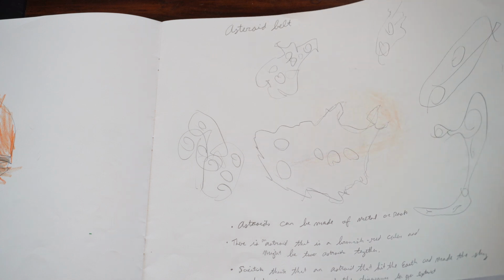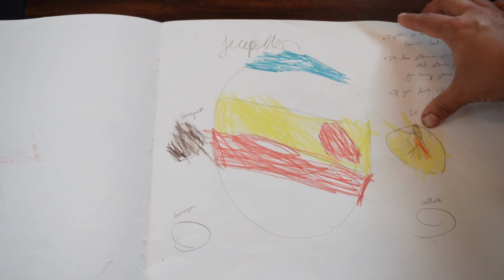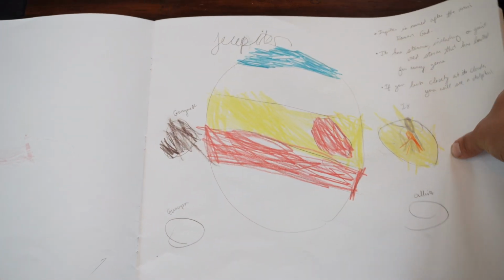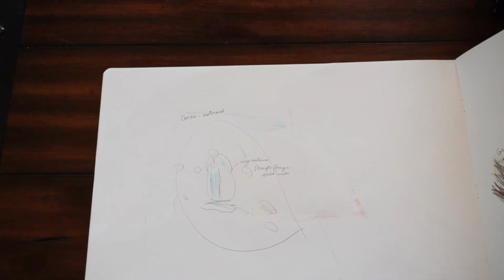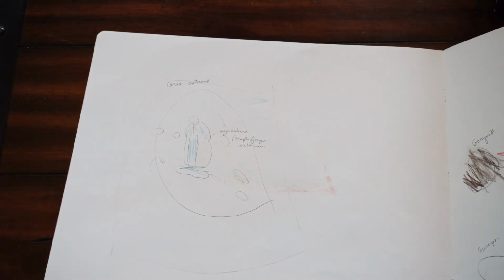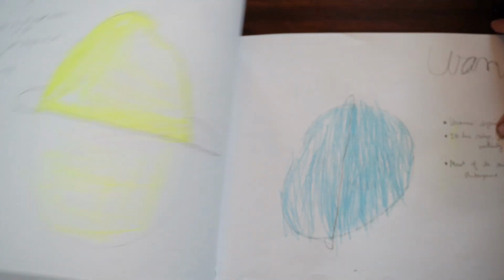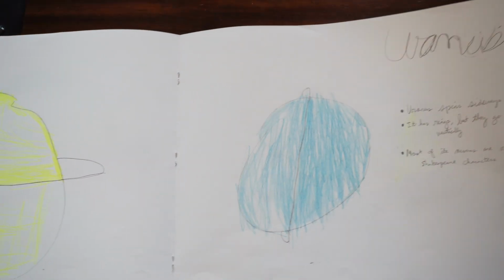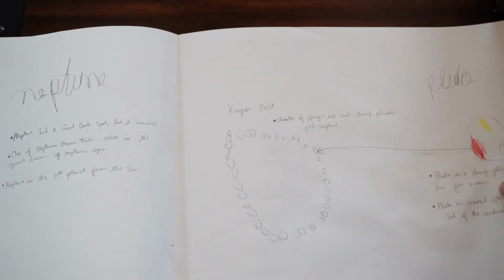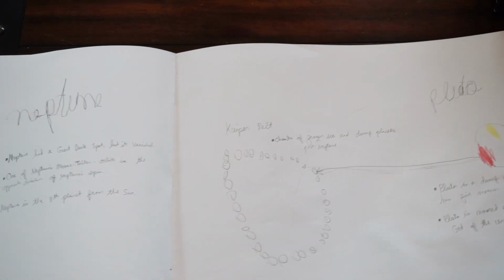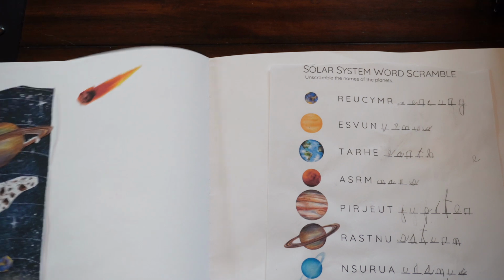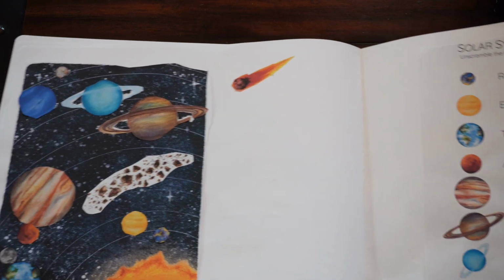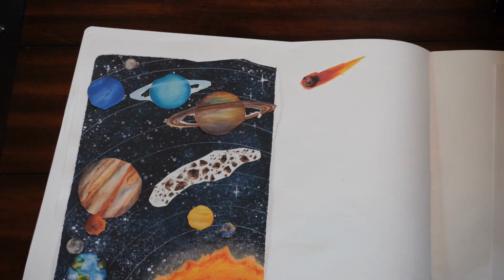I like his asteroid drawings. Oh, he included the asteroid series here. So that was fun. Saturn and Uranus, Neptune, Kuiper Belt, and Pluto. And then he again has these. He added his little meteor over there.